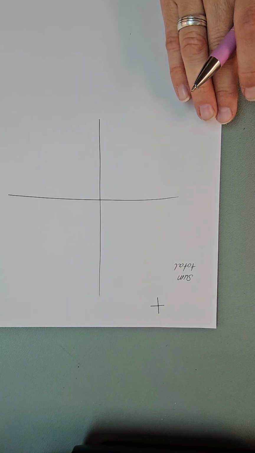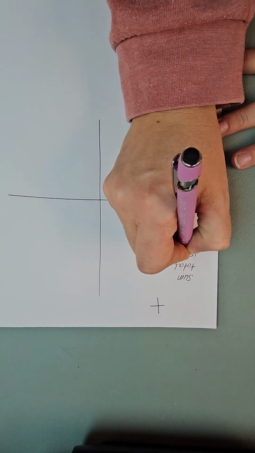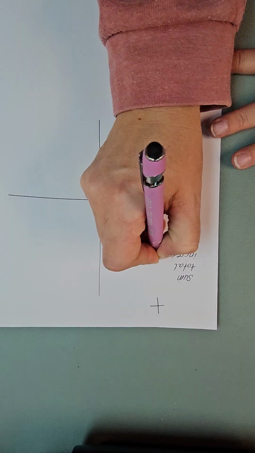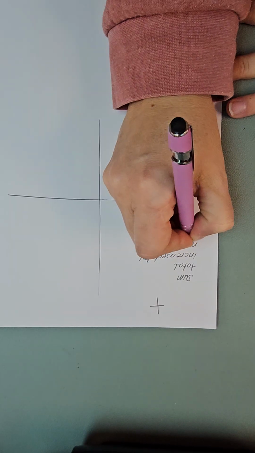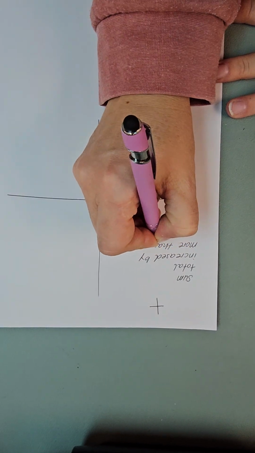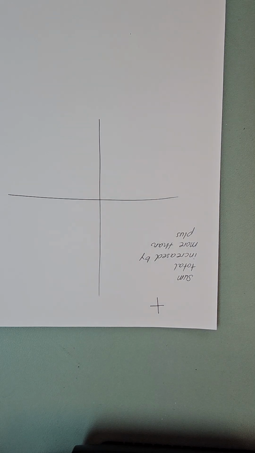Also addition could be when they ask for or tell you something is increased by, or if something is more than, or plus. All of those words indicate addition.